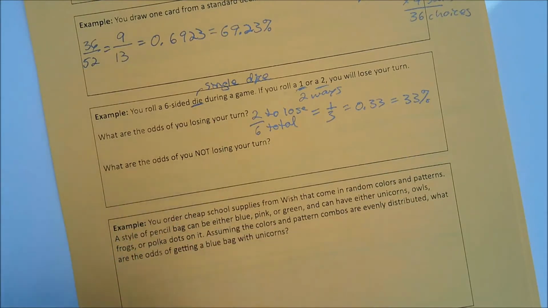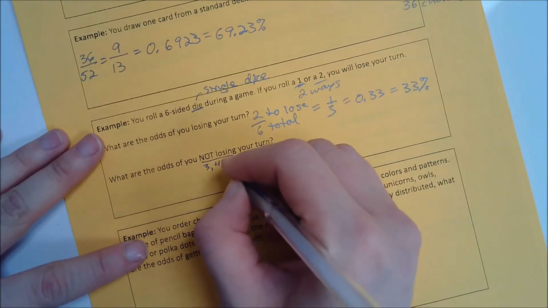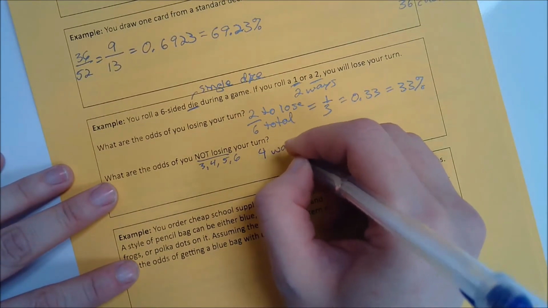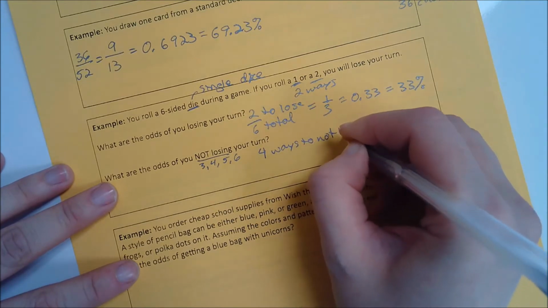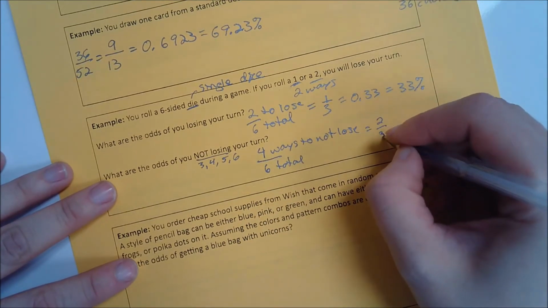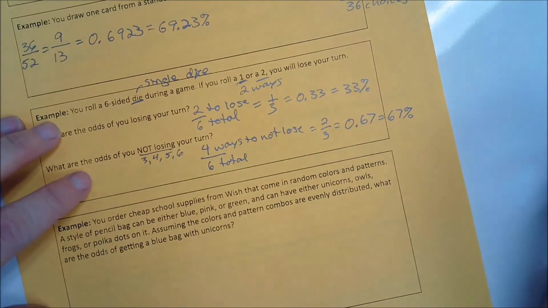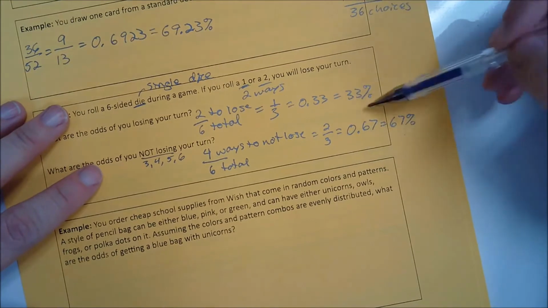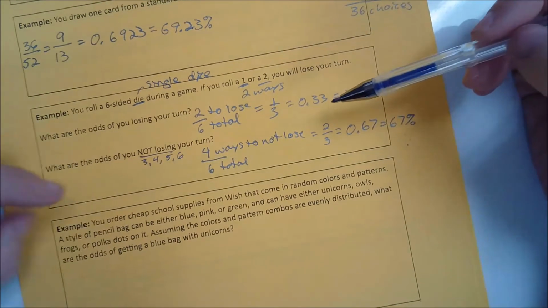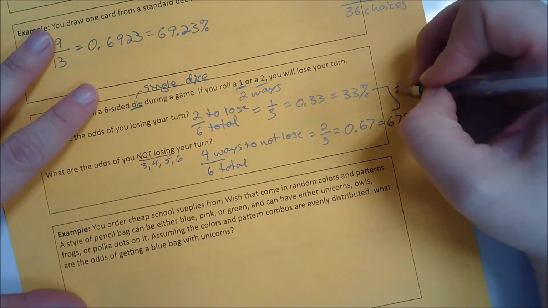Cool. Then what are the odds of not losing your turn? Well, if I have 2 ways to lose, then I have 4 ways to not lose. If I get 3, 4, 5, or 6, I'm not going to lose my turn. So that's 4 ways to not lose over 6 total, which comes out to 2/3, which comes out to 0.67 rounded, which comes out to 67%, again rounded. And notice that these two together equal 100%, which it should be, because that's the whole die. Those are all your options, so this should come out to 100% total.